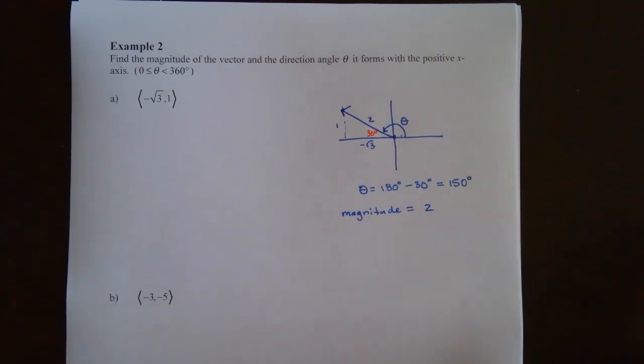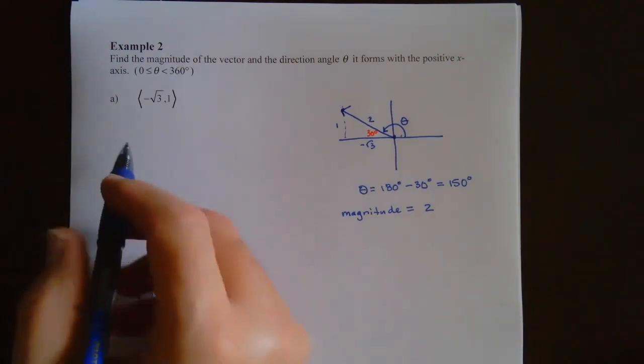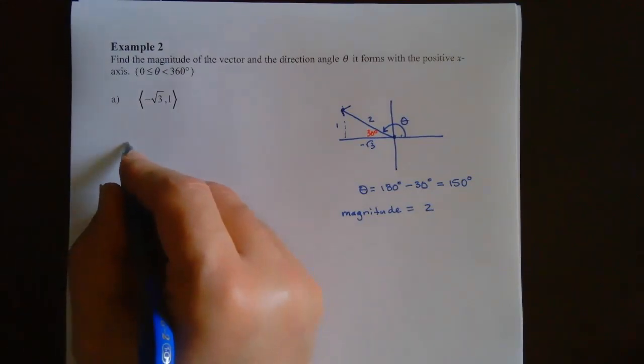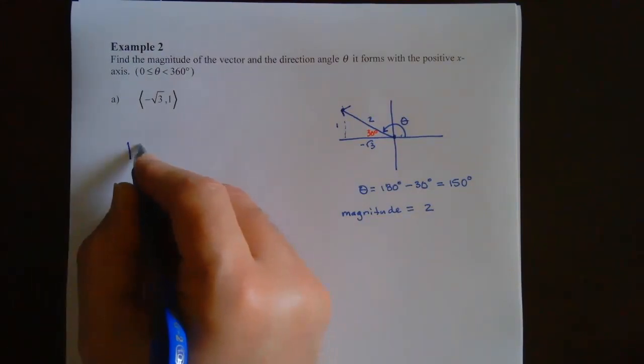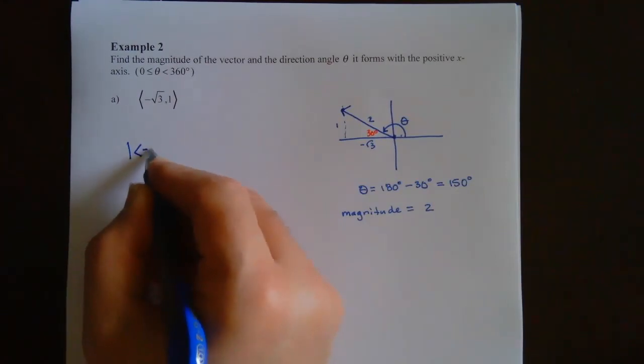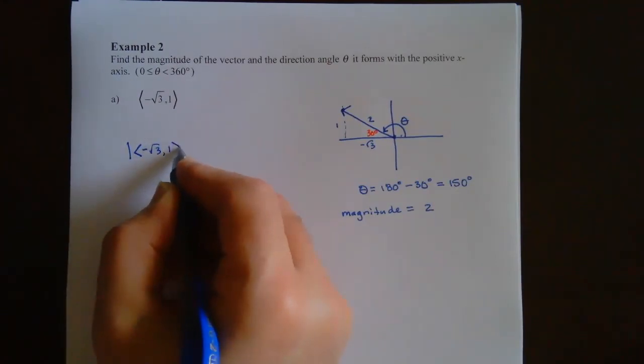Now, I'm going to go through it because you're not always going to be able to recognize a special right triangle. So we're going to take the absolute value of this vector, negative square root of 3 comma 1.